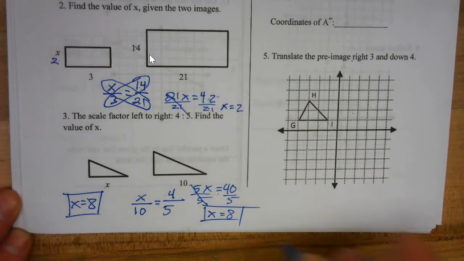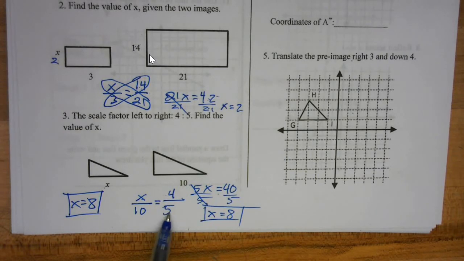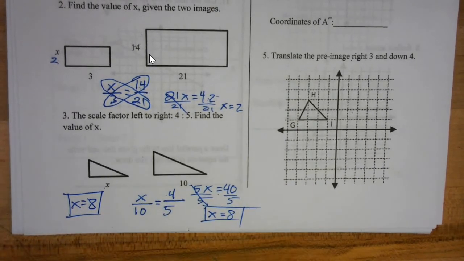Either way, doesn't matter. If you're more comfortable cross multiplying, do this. If you can start looking and going, something times 5 is 10, well, that's 2. Then 2 times 4 is x, and that gives you 8.